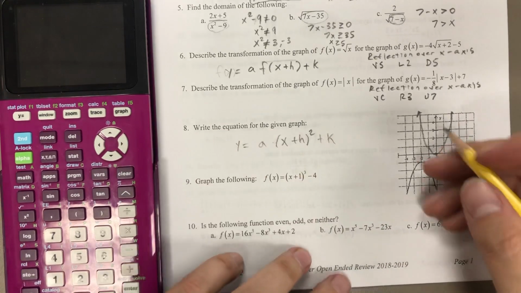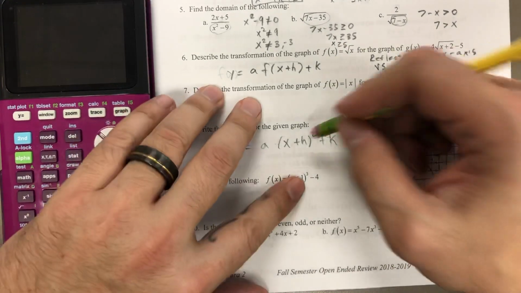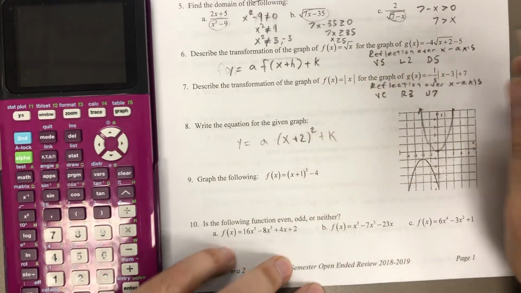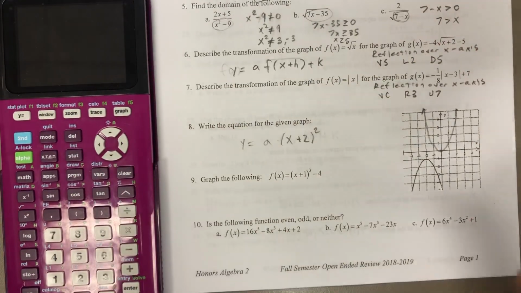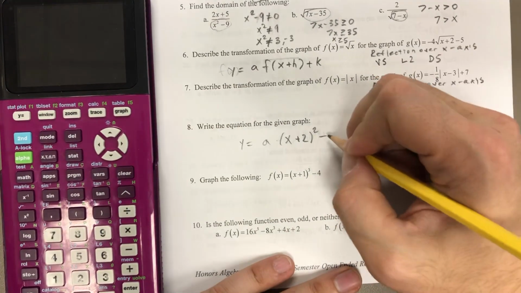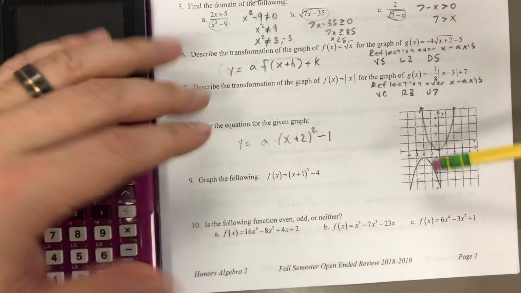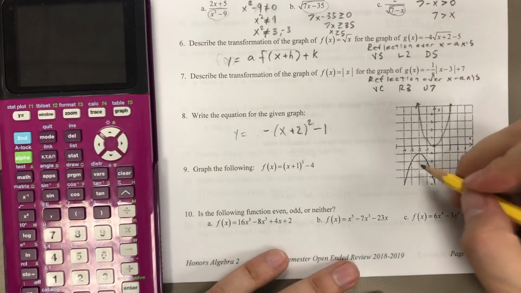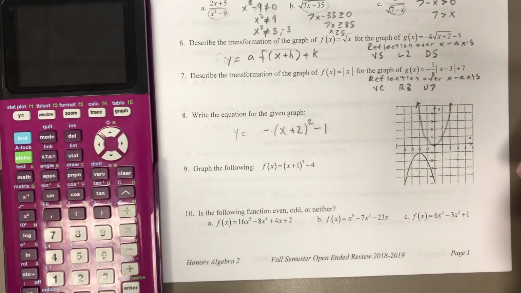The graph has been moved over to the left by 2 and then down 1. So left 2 means that it's going to be adding 2 inside the parentheses, and then down 1 means it's going to be subtracting 1 over here. And then also it's moving downward, so it's reflecting over the x-axis, so we're going to have a negative out front. And then from there, it actually doesn't look like it has a vertical compression or vertical stretch, so we can just leave it as is.